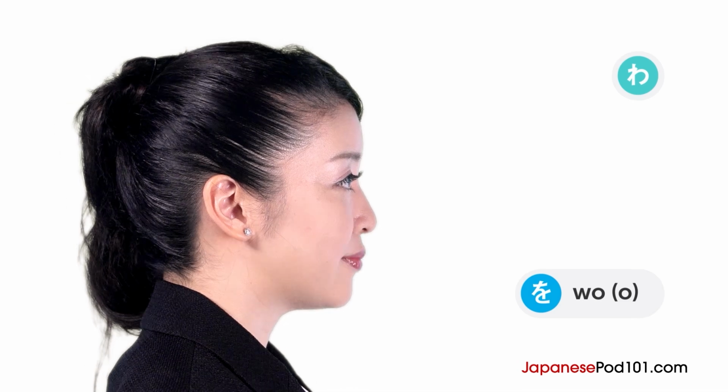The final consonant is n. It can stand alone and is a syllable on its own. Block the breath flow far back in the mouth so that the breath flows only to the nose. This is known as a nasal sound. Repeat after me.